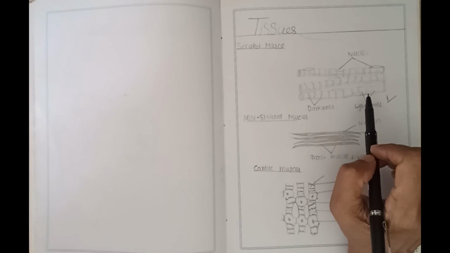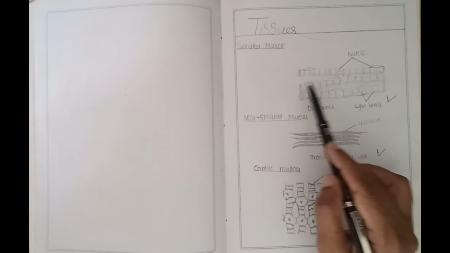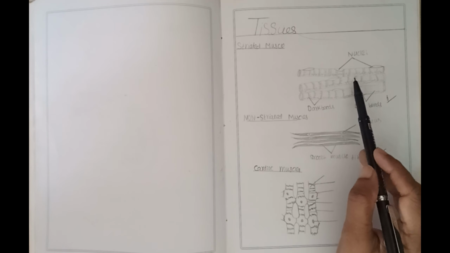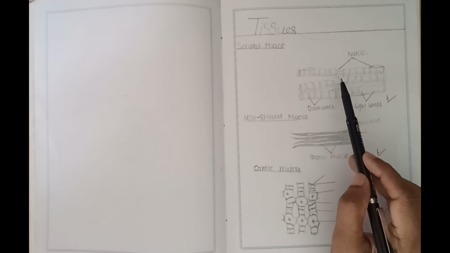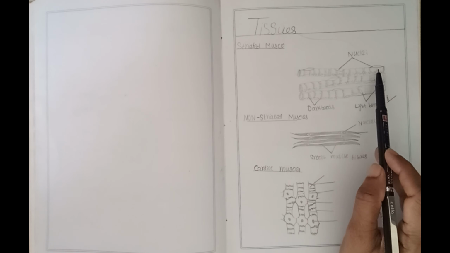Sarcolemma is the covering. Sarco means muscle. The sarcolemma is a thin and tough membrane.